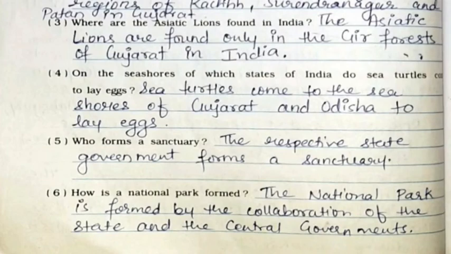Fourth one, on the seashores of which states of India do sea turtles come to lay eggs? Sea turtles come to the sea shores of Gujarat and Odisha to lay eggs. Fifth one, who forms a sanctuary? The respective state government forms a sanctuary. Sixth one, how is a national park formed? The national park is formed by the collaboration of state and the central governments.